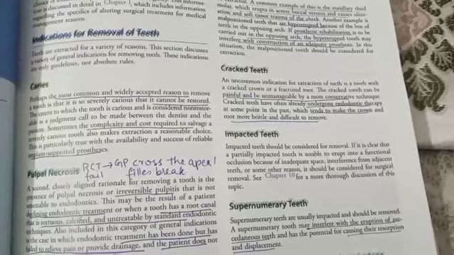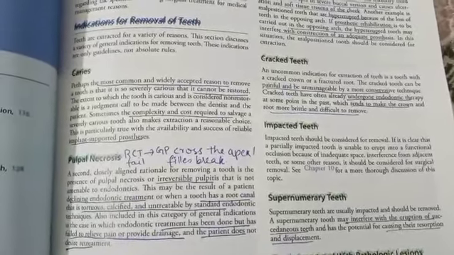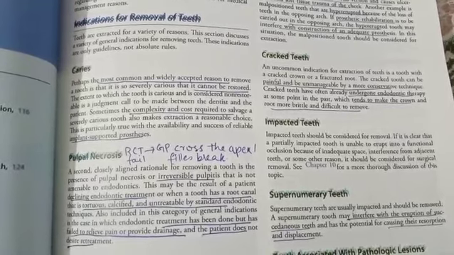So today we're going to start another important chapter, which is actually principles of routine exodontia.